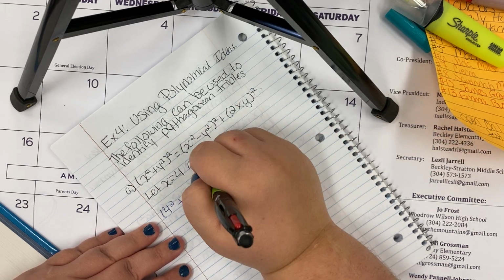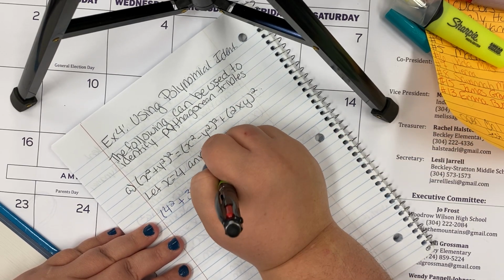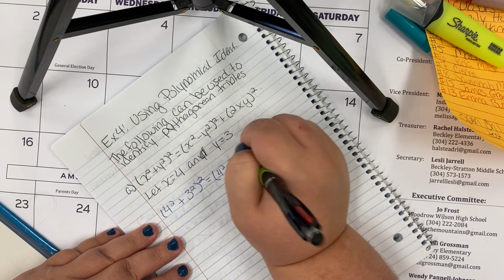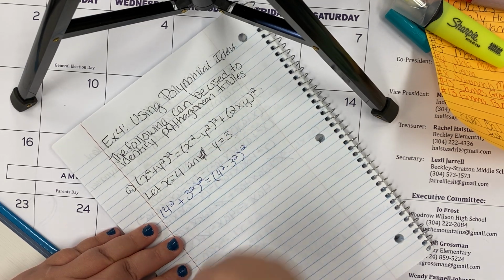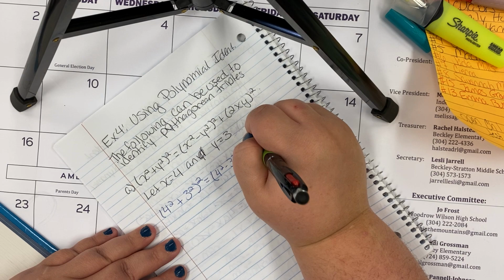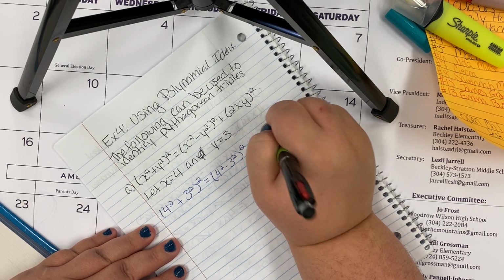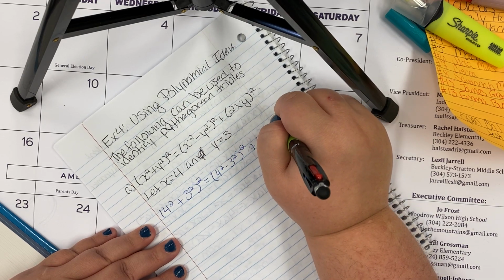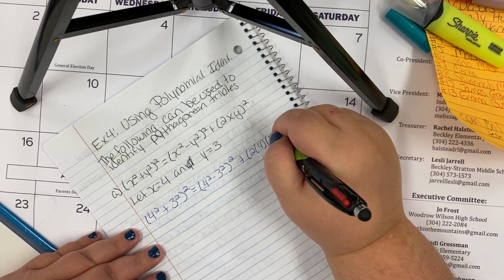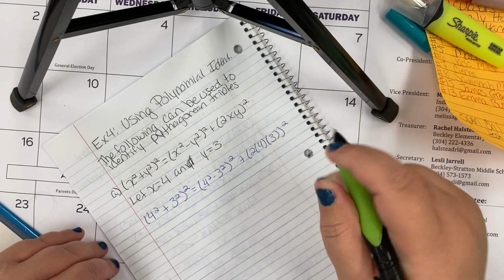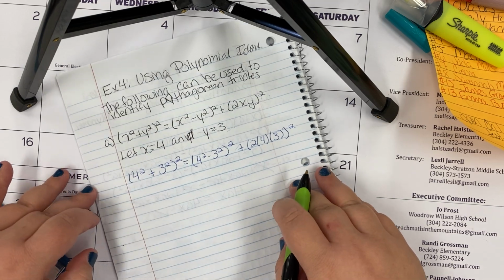And that's going to equal 4 squared minus 3 squared, and that's all squared, plus 2 times 4 times 3, and that's all squared. So work inside your parentheses first.